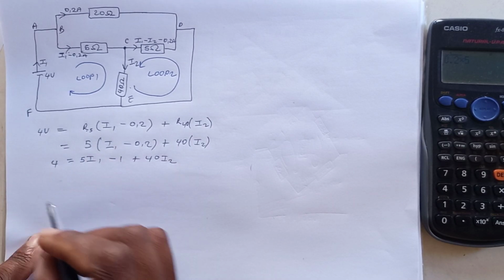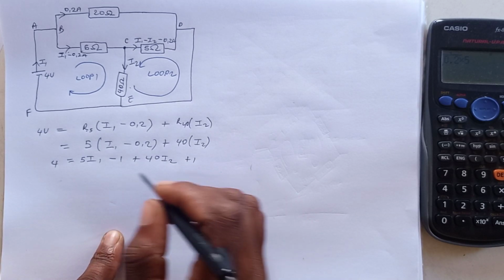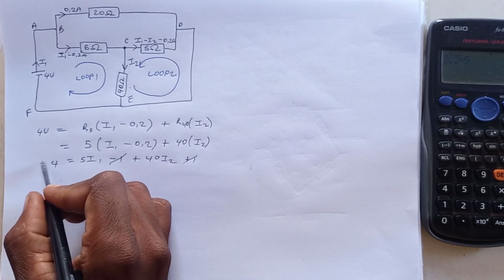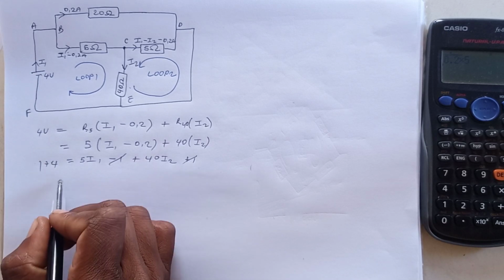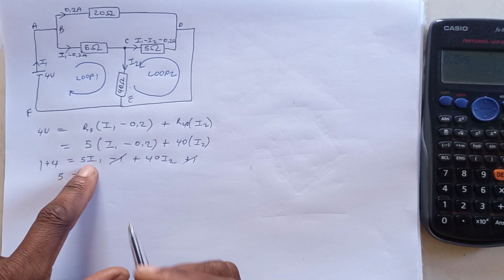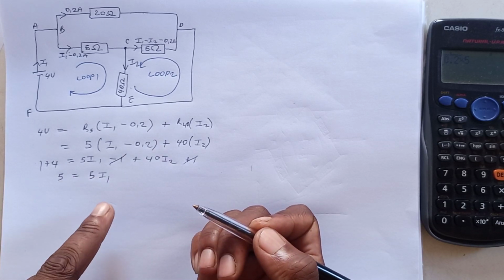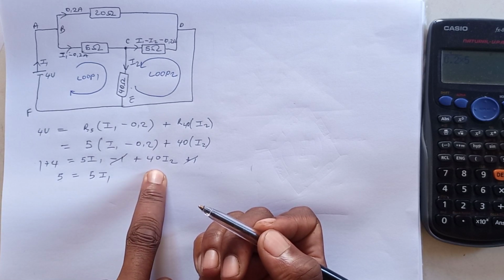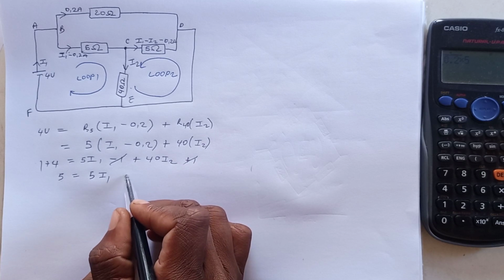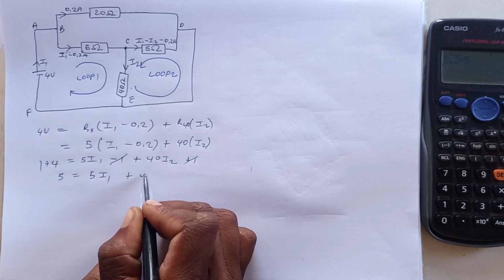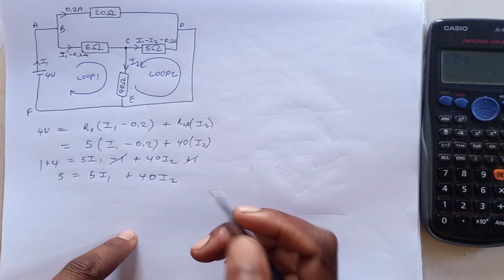Remember we have 4 here. So we add 1, then 1 cancels 1. We then add what we do on the other side, we also do on this side again. So we add 1, so we'll have 5 equal to 5I1 plus 40I2.